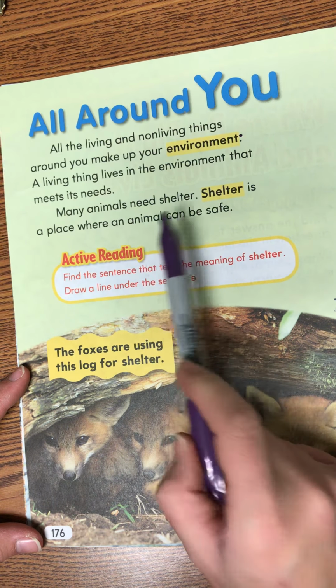Here's our second vocabulary word. So we have environment and shelter so far. Now, we need to find the sentence that tells the meaning of the word shelter. So I want you to go back up. Look, where is it telling us about shelter? We need to underline it. I'll give you a second to find it. Right here. Shelter is a place where an animal can be safe. So you need to make sure that you underline that word. Down here, it looks like there's some foxes using this log. It looks like a hollowed out log. They're using that as a shelter.